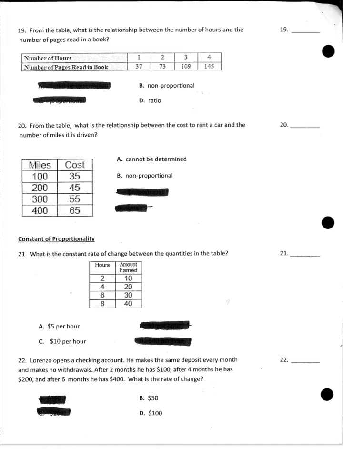From the table, what is the relationship between the number of hours and the number of pages read in a book? Is it B, non-proportional, or D, ratio? Number 20. From the table, what is the relationship between the cost to rent a car and the number of miles it is driven? Is it A, cannot be determined, or B, non-proportional?